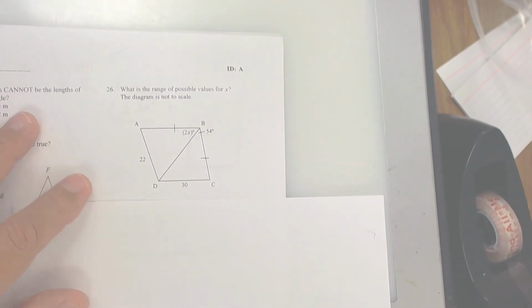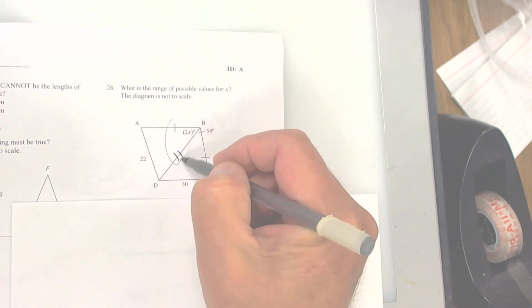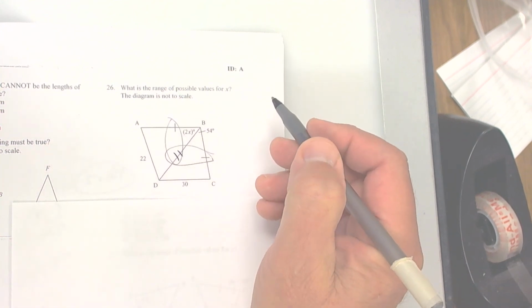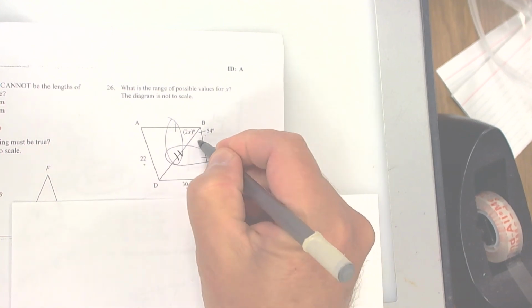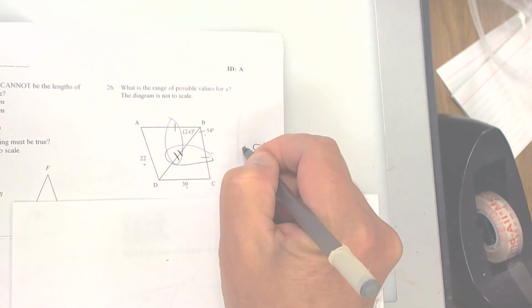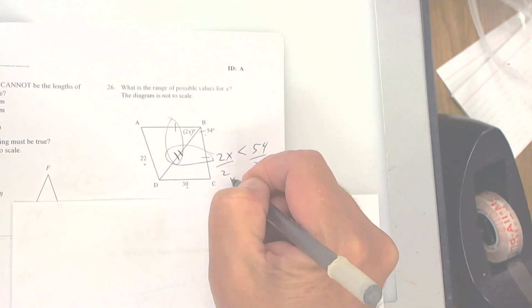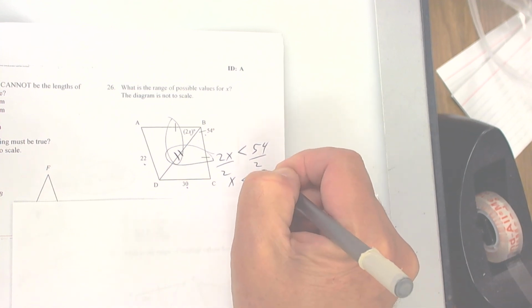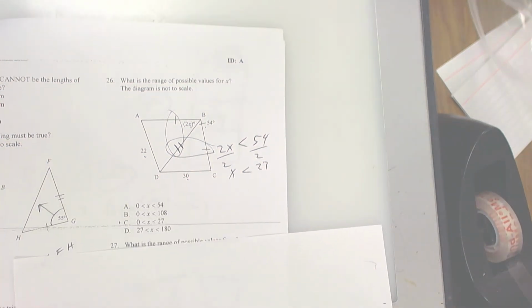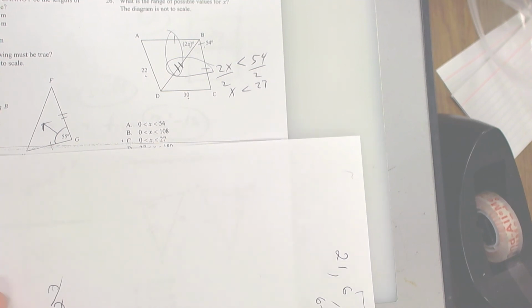26. Let's see what's going on here. This is the reflexive property. So we have 2 sides equal to 2 sides. This side is 30, which is bigger than 22. So 54 has to be bigger than 2x. You're going to divide by 2 and get x is less than, whatever that is, 50 is 25, I think it's 27. So 27 is what we're looking at. So it's between 0 and 27. You can't have a negative number there.